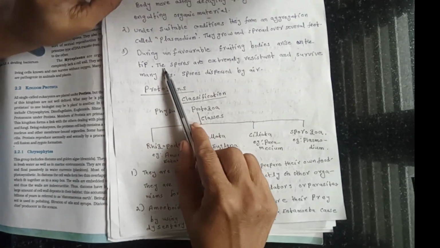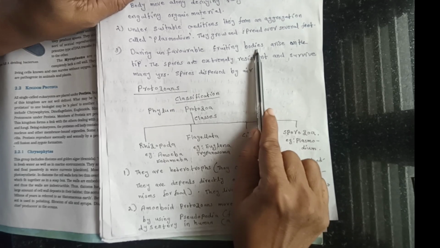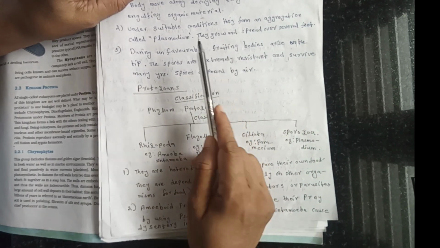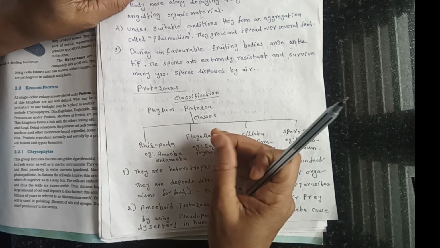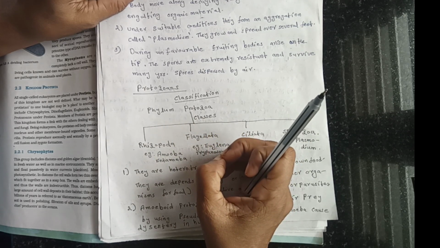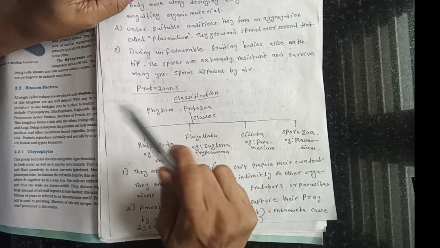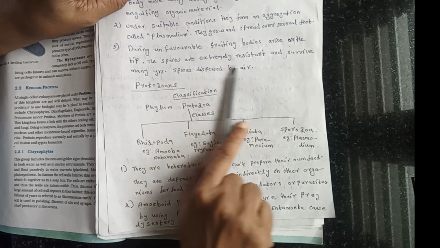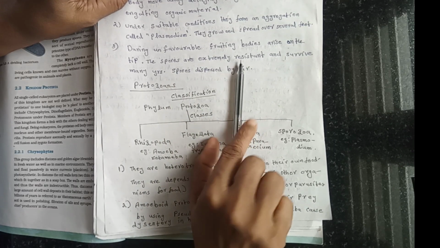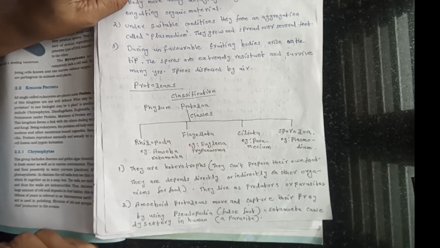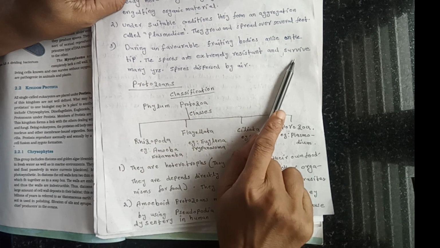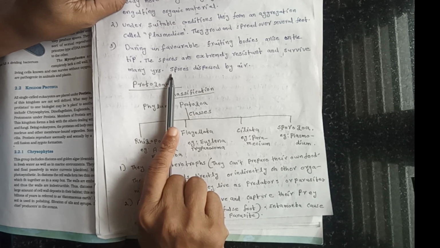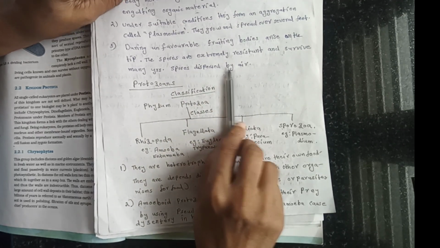During unfavorable conditions, fruiting bodies, that is spore-bearing bodies, arise on the tip of the plasmodium. These spores are extremely resistant to adverse conditions and survive many years. Spores are dispersed by air.